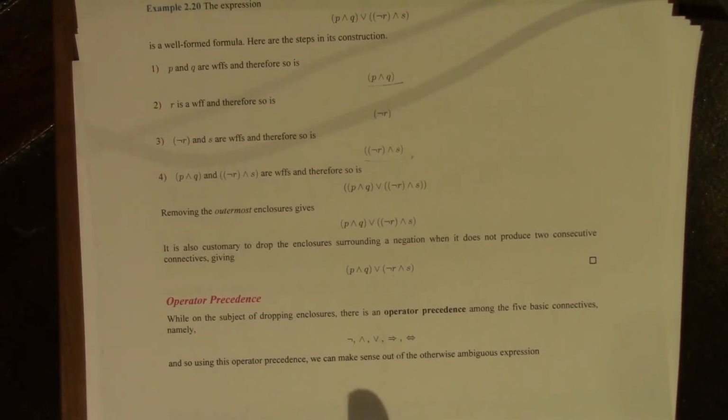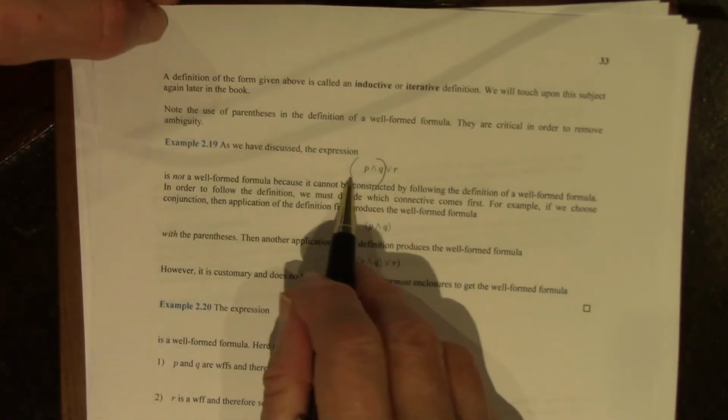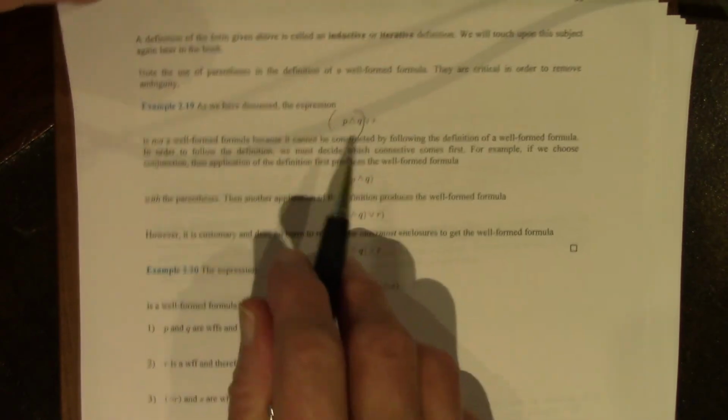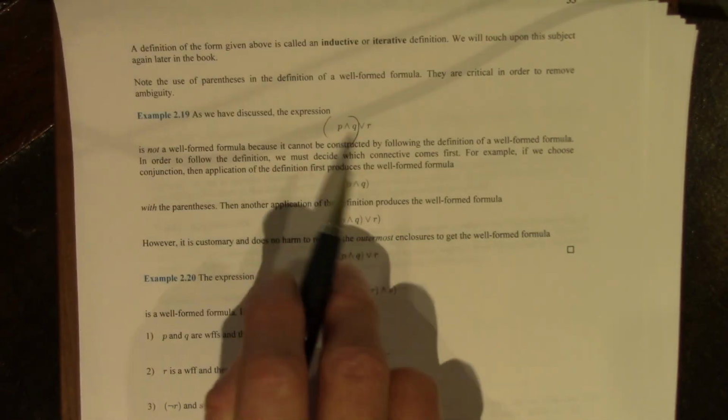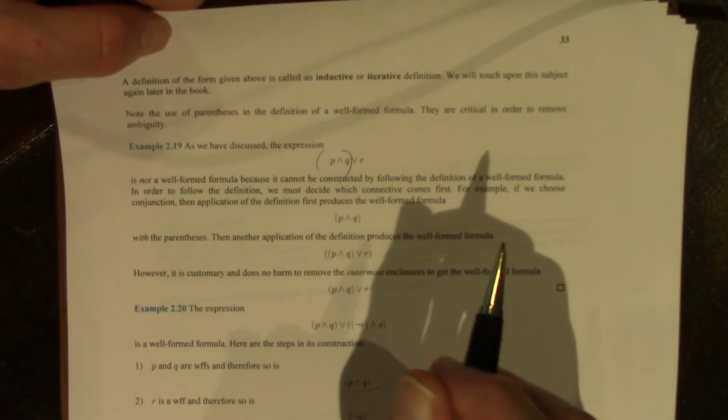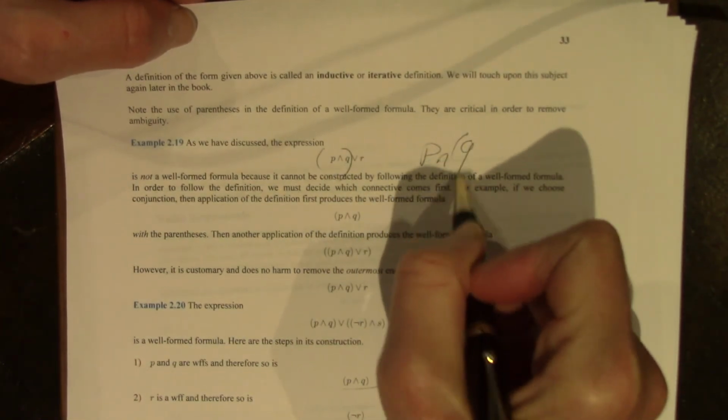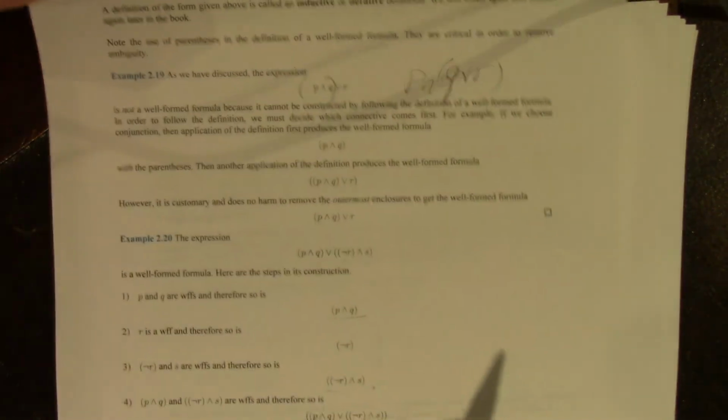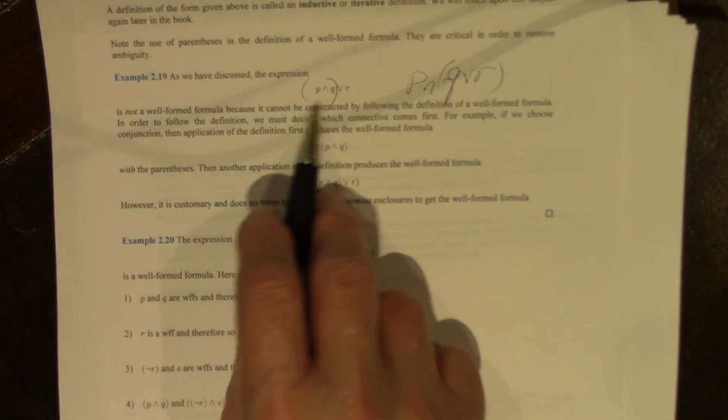This is for your protection and for mine, because I have had students who will write something like this without the parentheses, when the correct answer was the other way around, P and Q or R like this, and they'll say, well, I knew what it was supposed to be.